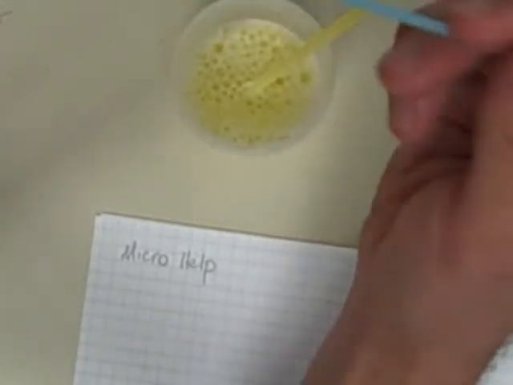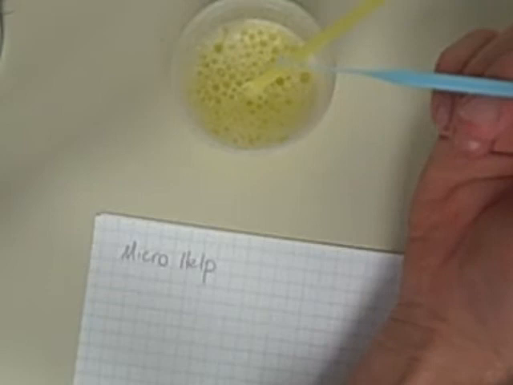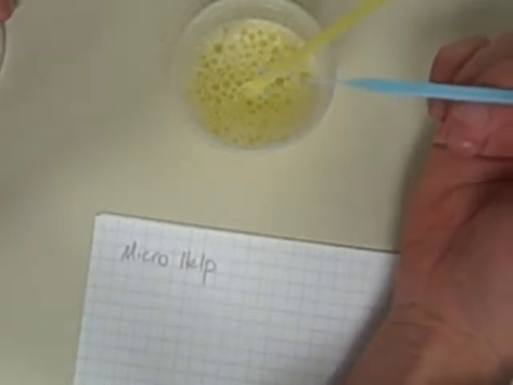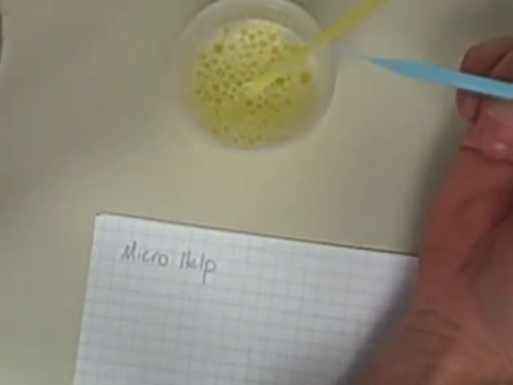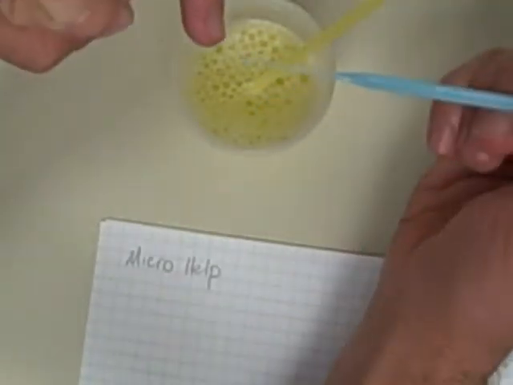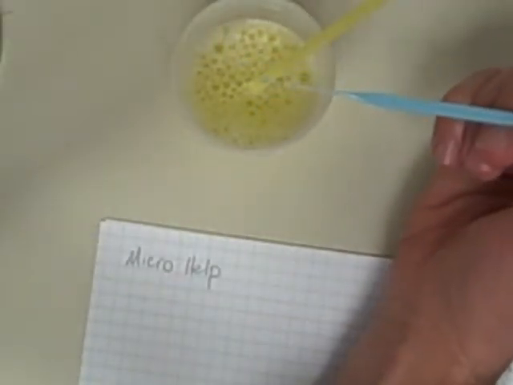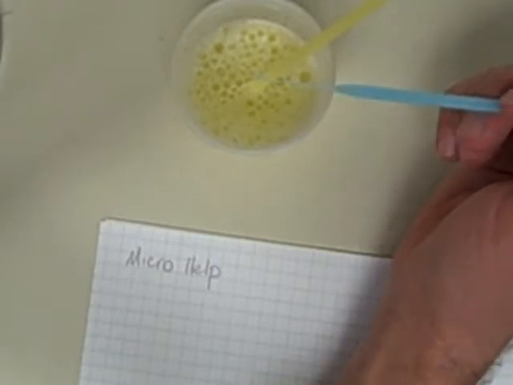If I decide to use a 1 microliter loop, or a 0.001 milliliter loop, then every single colony that grows from this tiny amount is going to represent 1,000 colony forming units per milliliter.